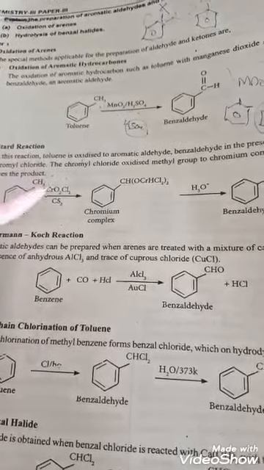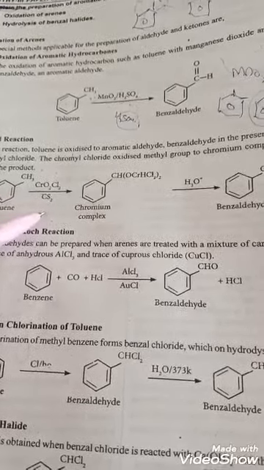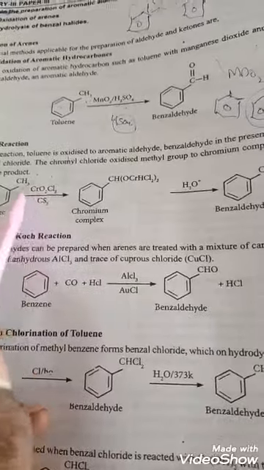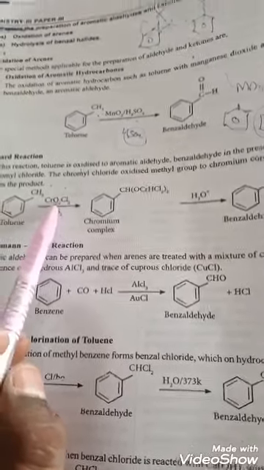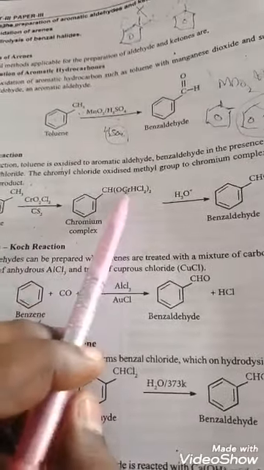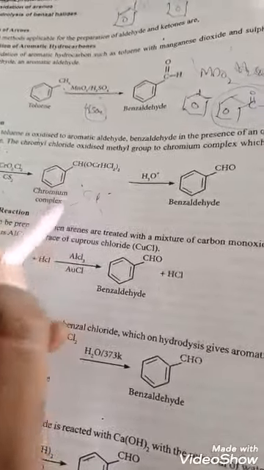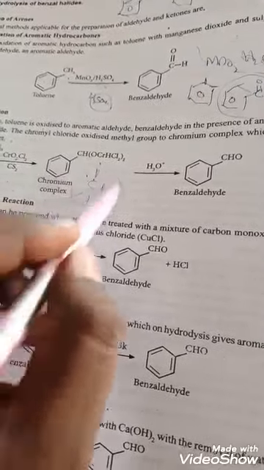So the toluene, in the presence of chromium dioxychloride, forms a chromium complex. We know what a complex is: a central atom surrounded by four or six ligands, in tetrahedral or octahedral complexes. We can take an example, Fe. These are complexes.